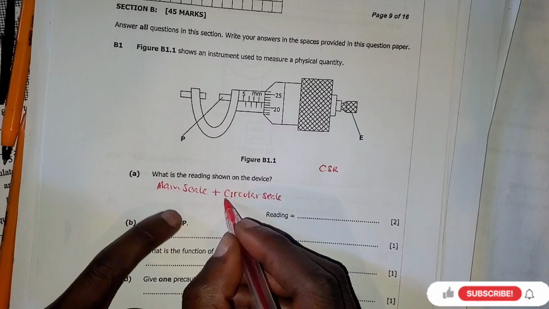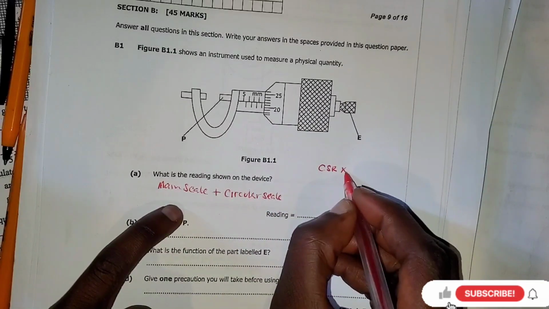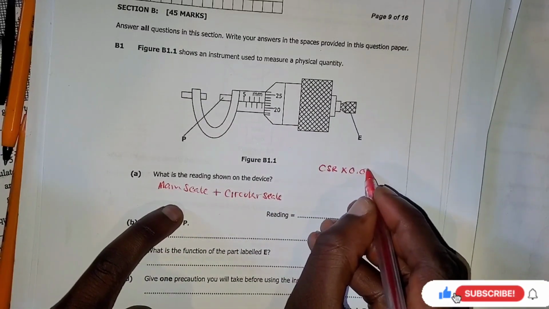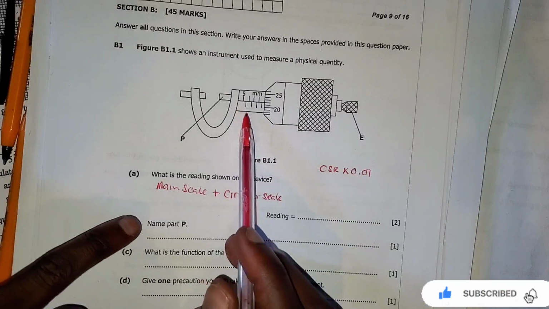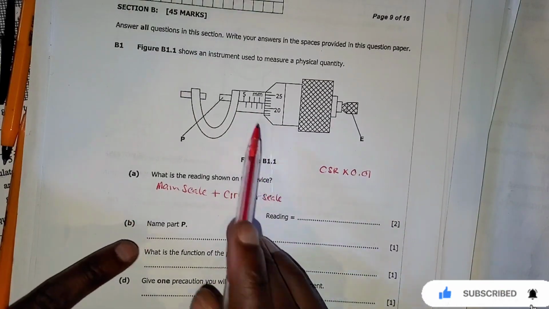Before you add it, you multiply the circular scale reading by 0.01. So what is the main scale here according to this question?